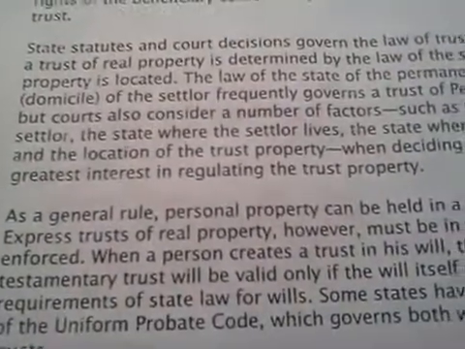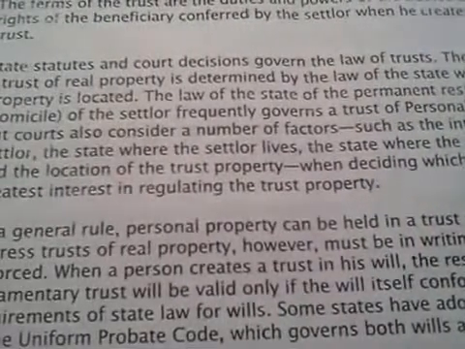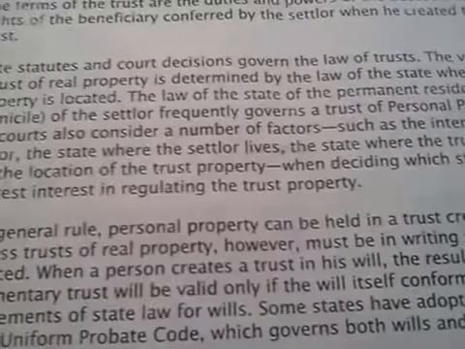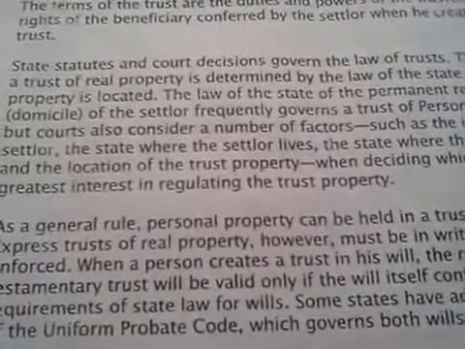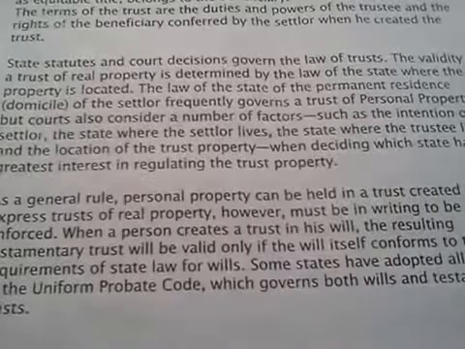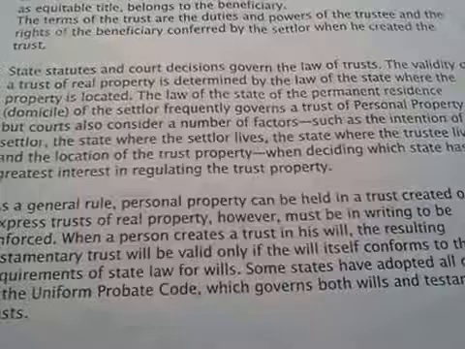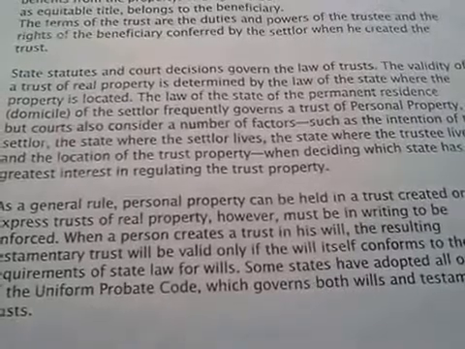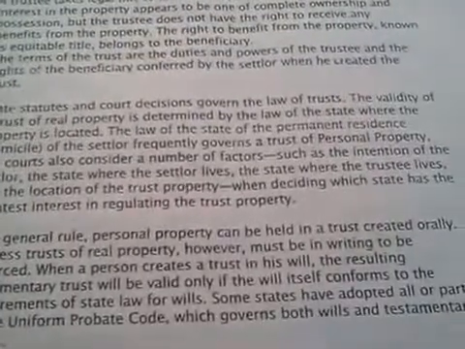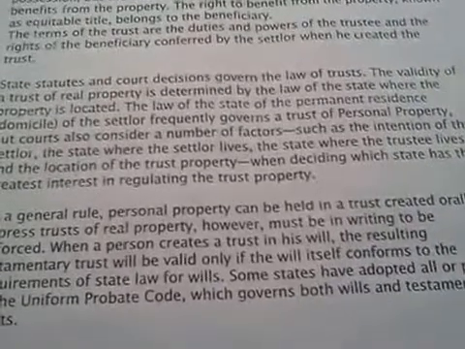As a general rule, personal property can be held in a trust created orally. Express trust of real property, however, must be in writing to be enforced. When a person creates a trust in his will, the resulting testamentary trust will be valid only if the will itself conforms to the requirements of state law for wills. Some states have adopted all or part of the Uniform Probate Code, which governs both wills and testamentary trusts.